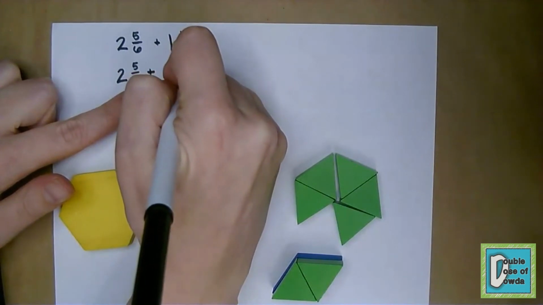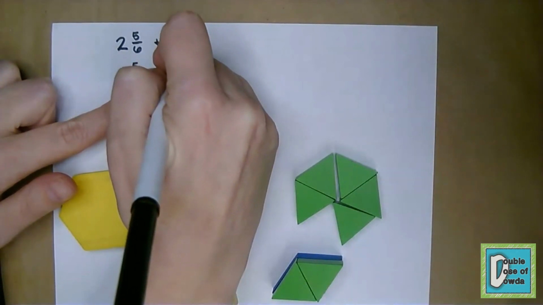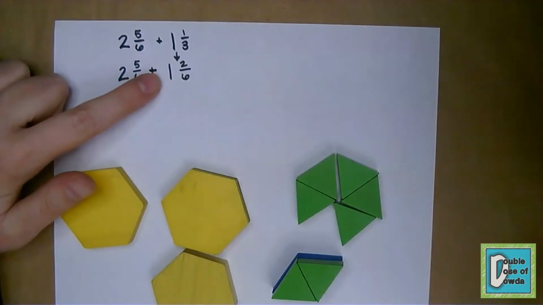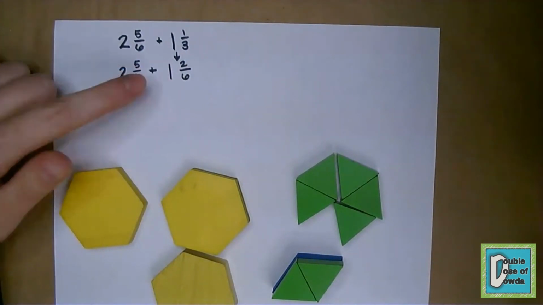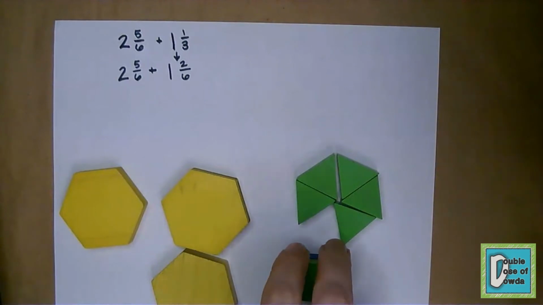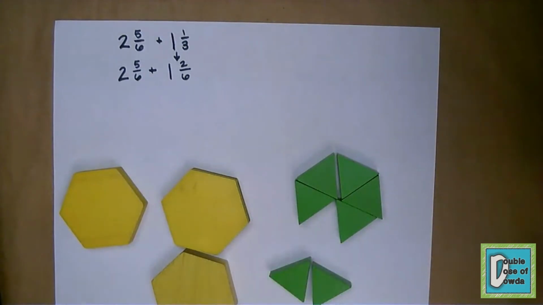So 1 and 2/6. And I like to sometimes put a little arrow there so that students can recognize that's one that changed. This one stayed the same. We did make an equivalent fraction for this one. So once they do the swap out, I like to get rid of that extra piece that they stacked on top because I don't want any confusion later.